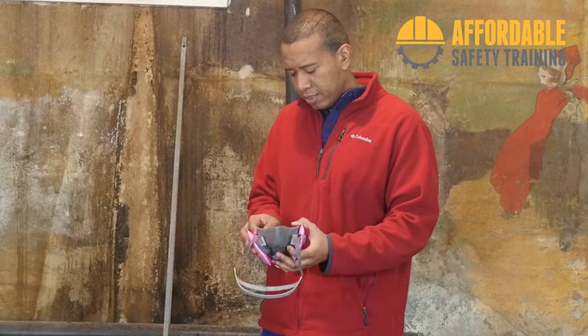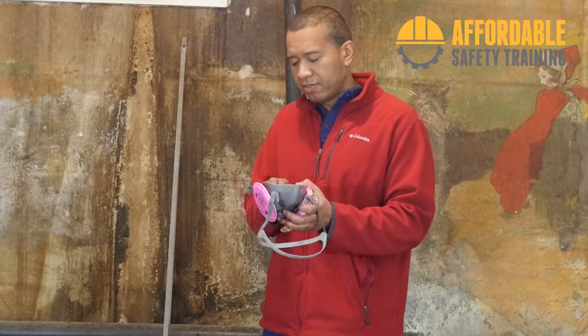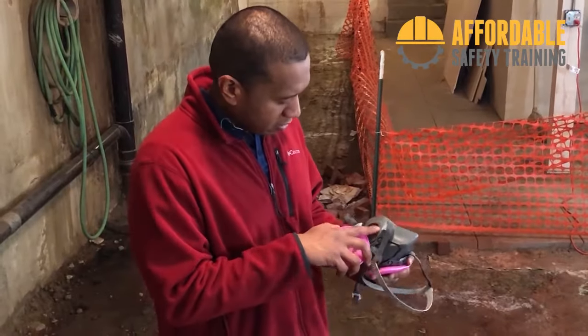Prior to each use, inspect your respirator in accordance with the manufacturer's guidelines. Check for cracks, rips, dirt, or distortions. Check the valves for damage.